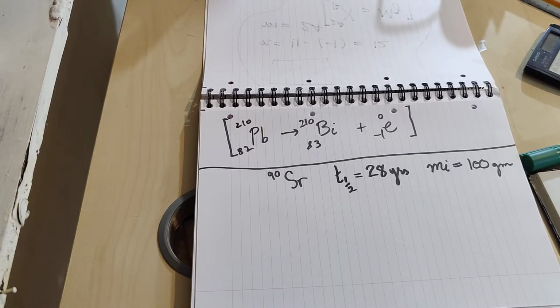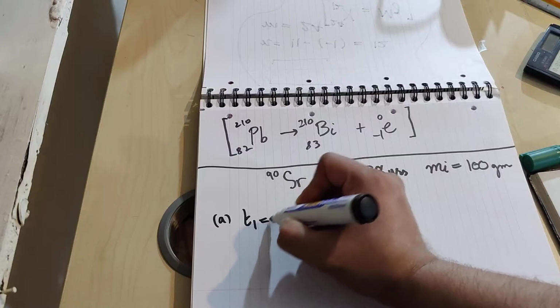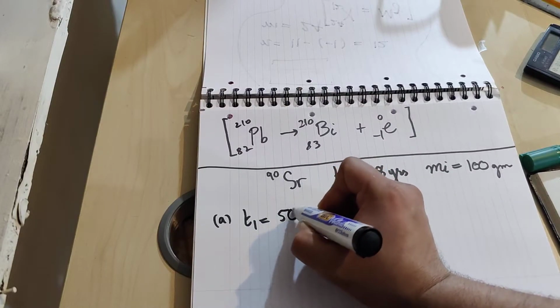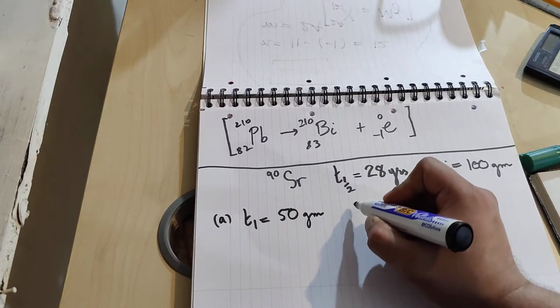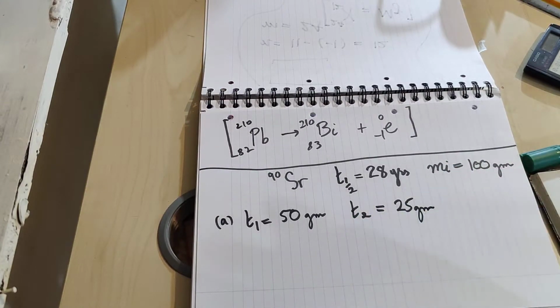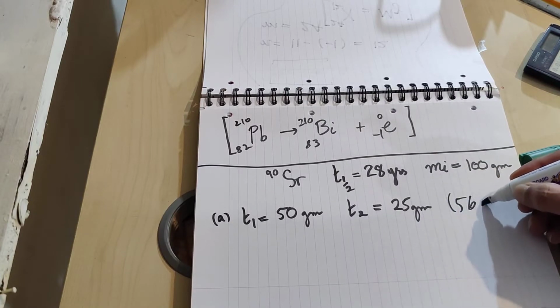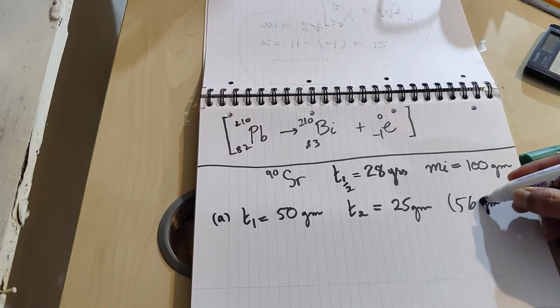It means how long would it take for 75 grams to disappear? The first half-life would be 28 years, and it would bring the 100 to 50 grams. The second one, T2, would bring it to 25 grams. If you subtract 25 from 100, that's 75 gone. So it took 56 years for it to happen. Half a century plus 6 on top.